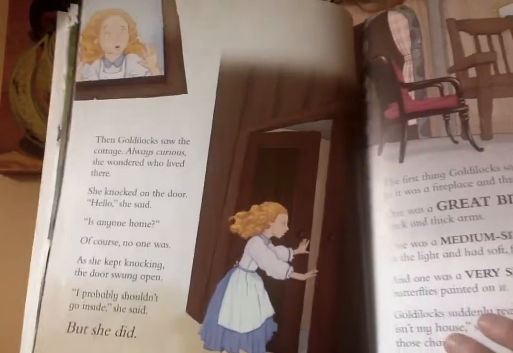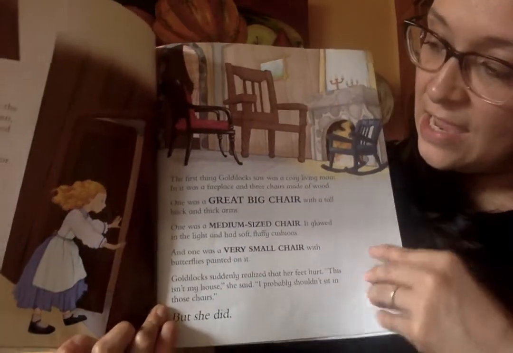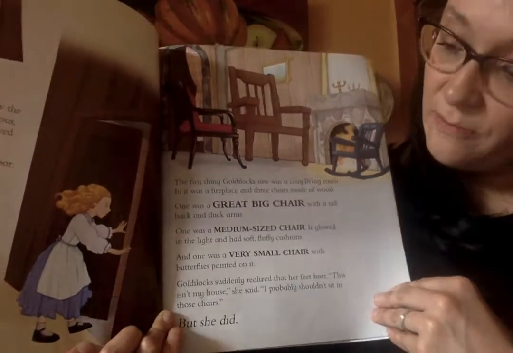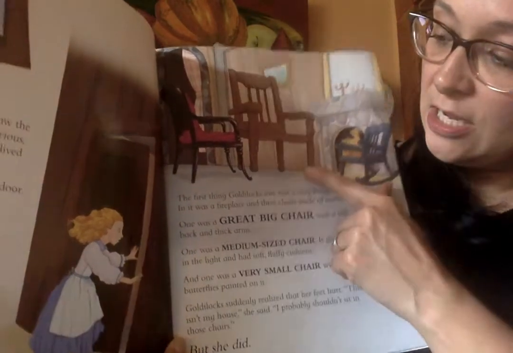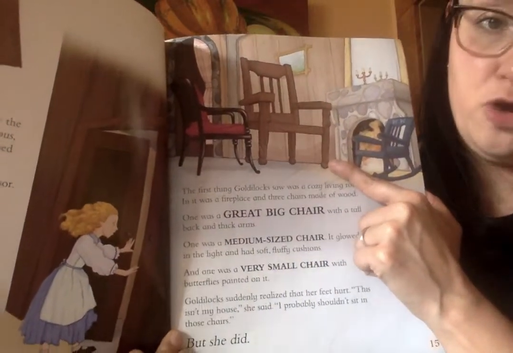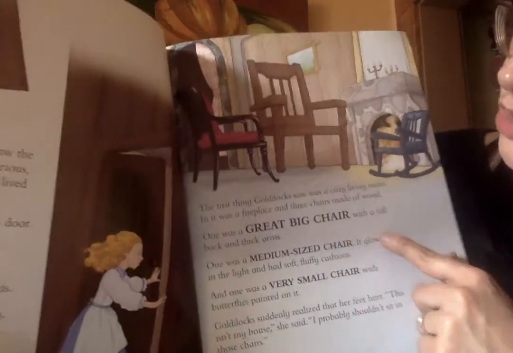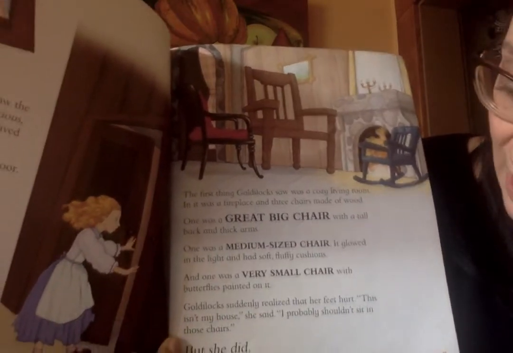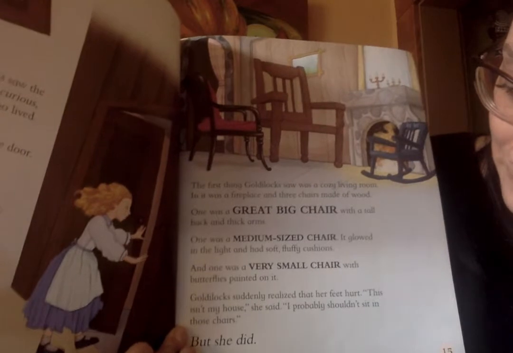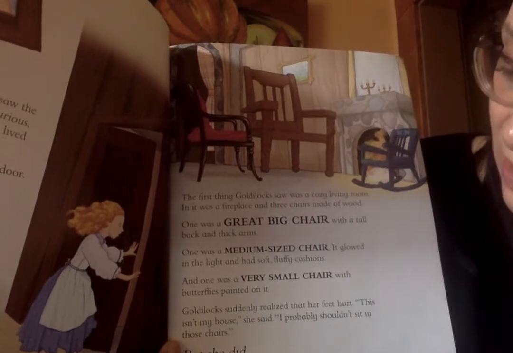"Is anyone home?" she asked. And of course, the bears weren't. They went on their walk. So Goldilocks went in and started to make herself comfortable. First, she came upon the chairs. She tried to sit in Daddy Bear's great big chair, but she said it was too tall. Then she tried to get in to the medium-sized chair, Mama Bear's chair, and that chair was soft and fluffy and had cushions, but she kept slipping off.